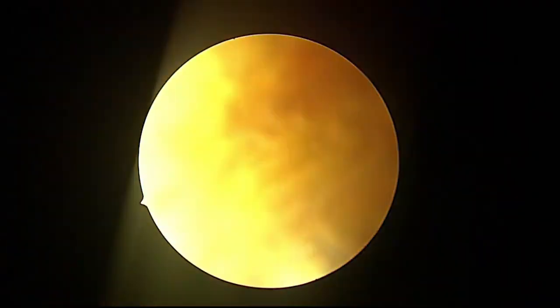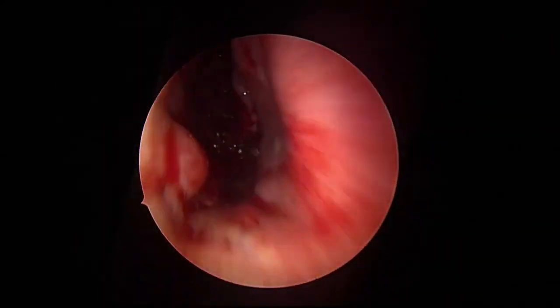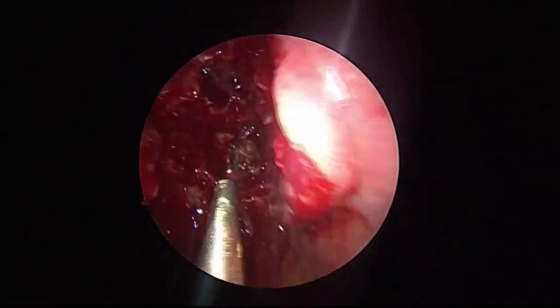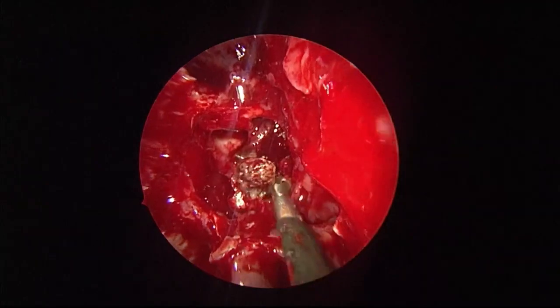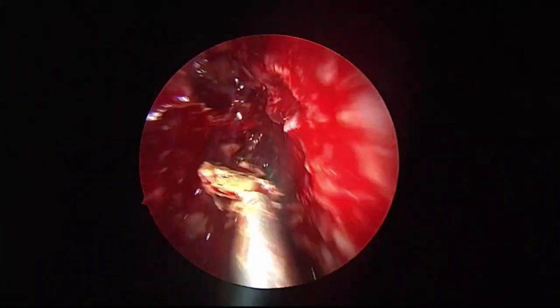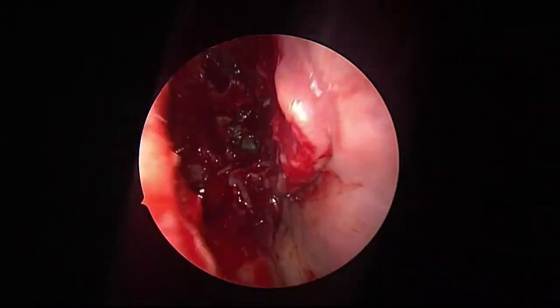See what a tool. Already the roof is eroded. Pardon? The sphenoid roof is eroded. Yes, the sphenoid is eroded from many places.